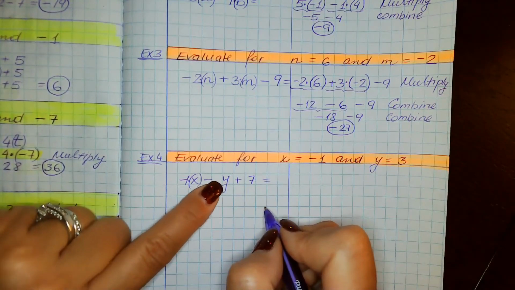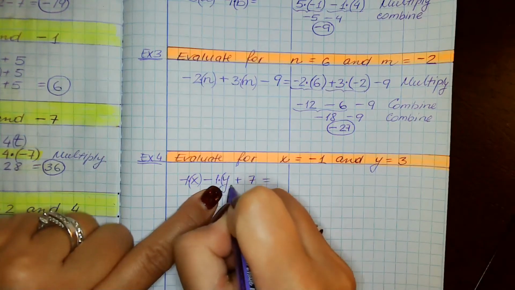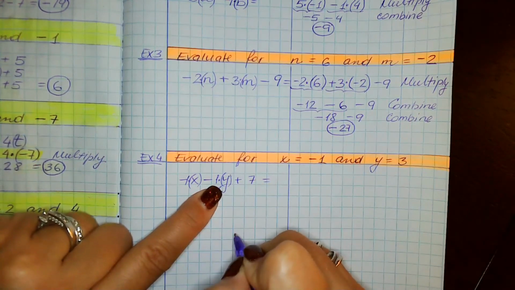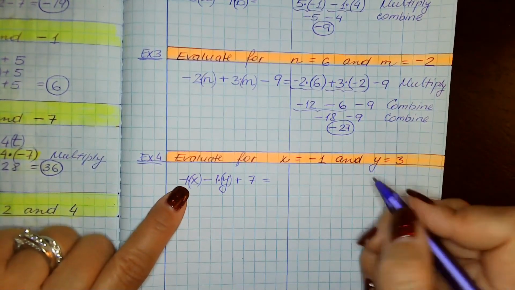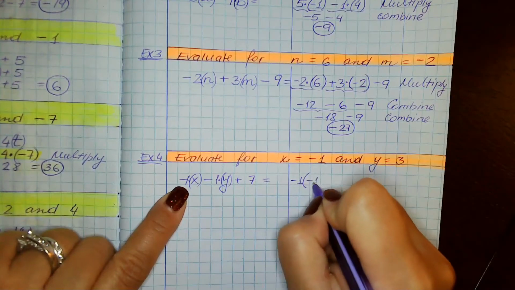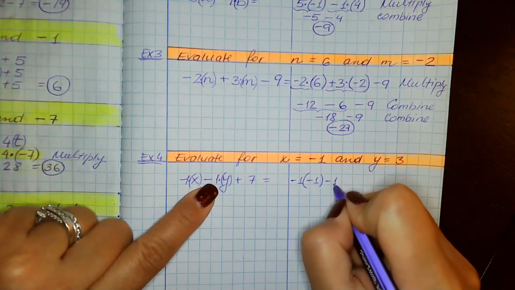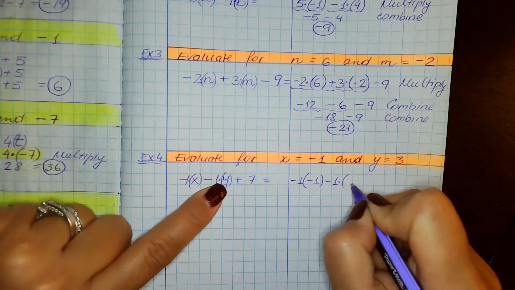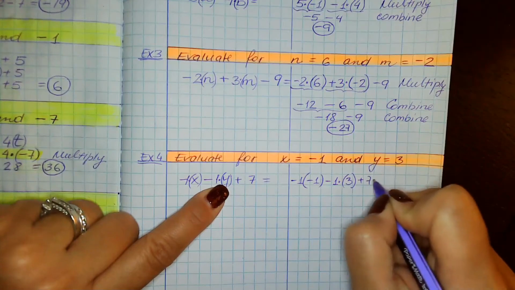Again, minus y means there is a 1 hiding there multiplied by the value of y, and then plus 7. So when I rewrite this problem, I have negative 1 times negative 1, the value of x, minus 1 times the value of y is 3, and then plus 7.